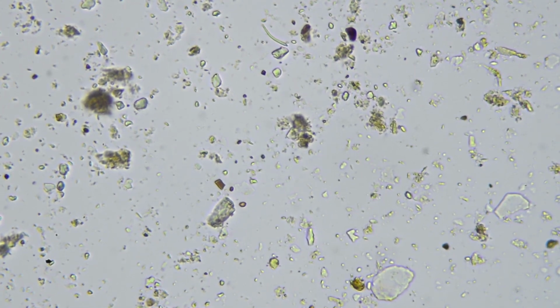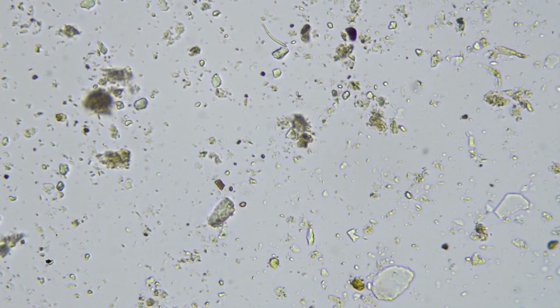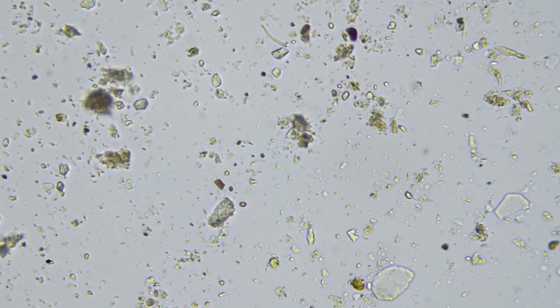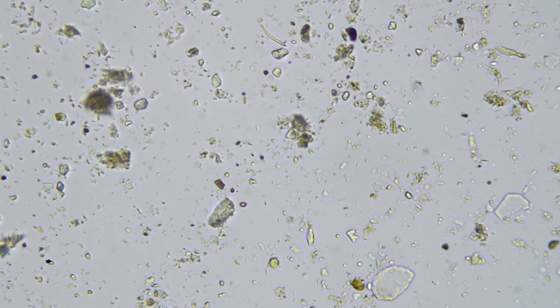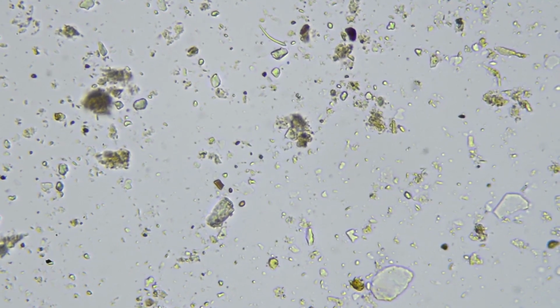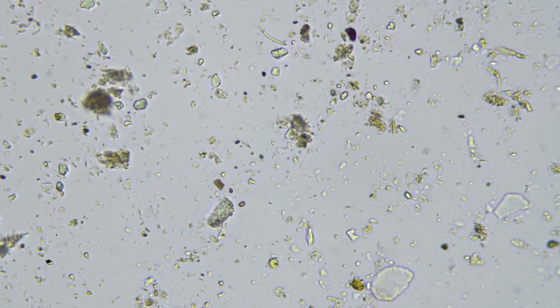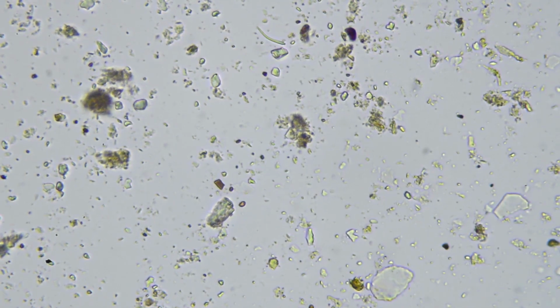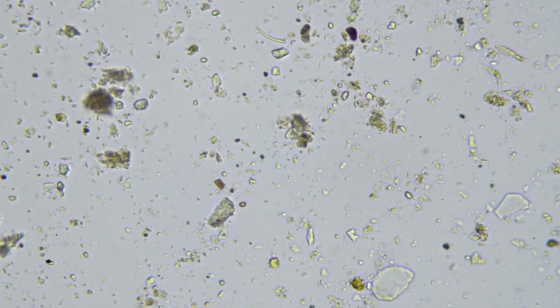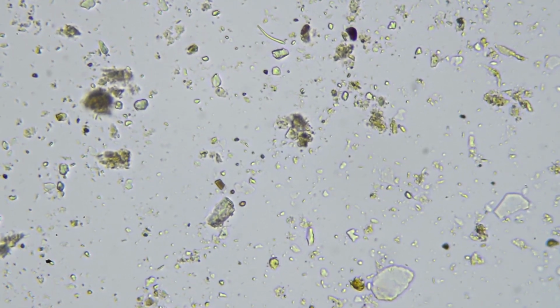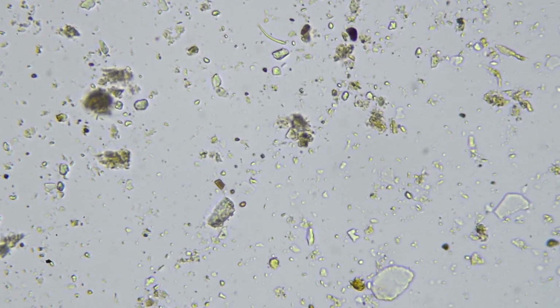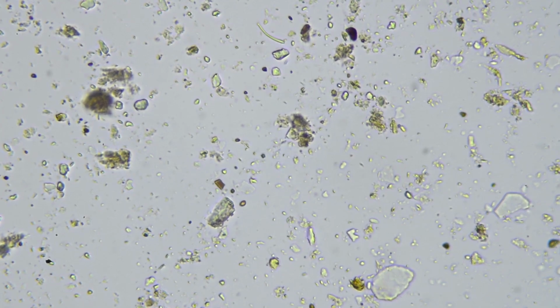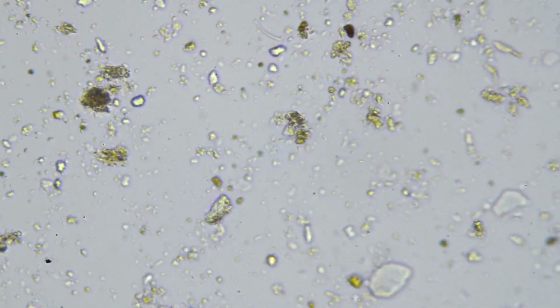So all those things that are gyrating around, they're all bacteria. The things that are almost perfectly circular are cocci, and they approximate something like 1 micrometer in diameter. A micrometer being 1,000th of a millimeter, so very small indeed. So that's the kind of scale you're looking at here. The transparent window pane-like objects, those are silica, little particles of sand.